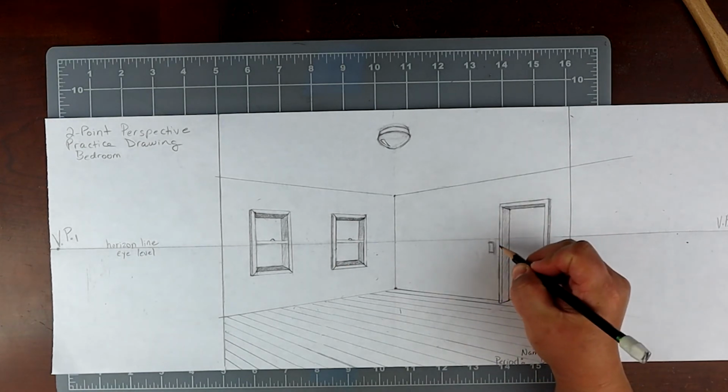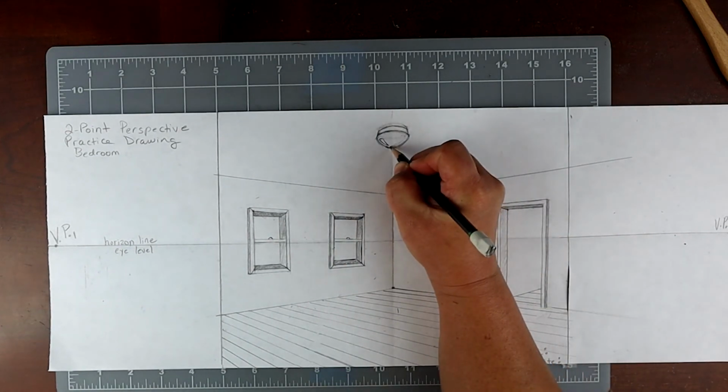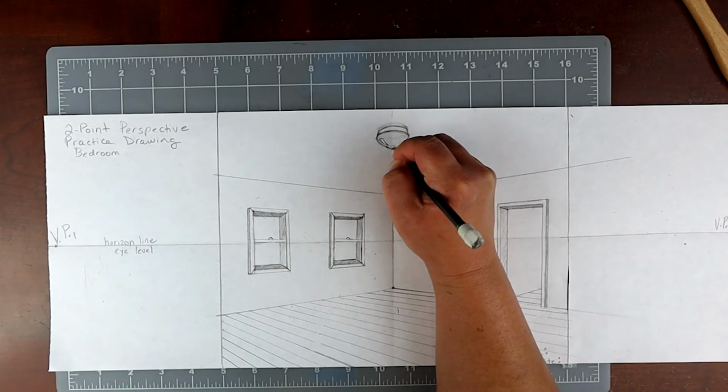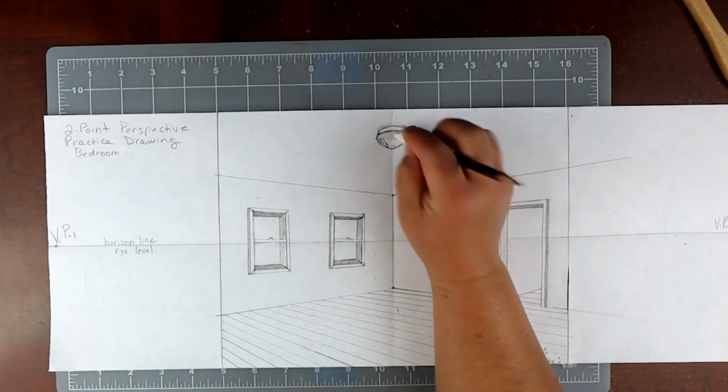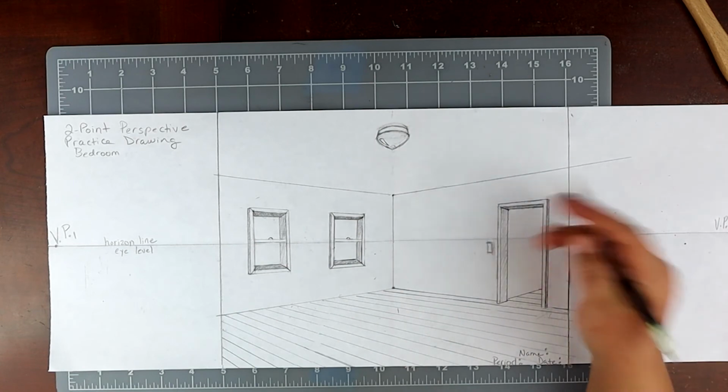Now, I think I will add that little piece here. Nah, just keep it plain. I can't make up my mind. All right, so light switch.